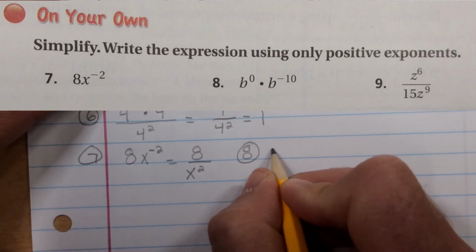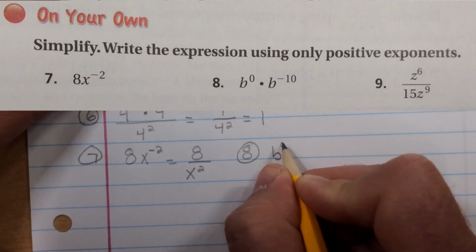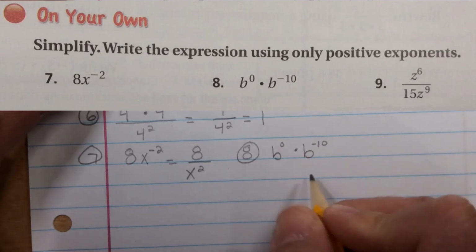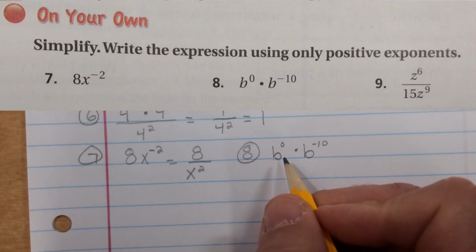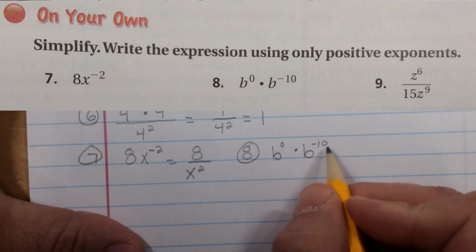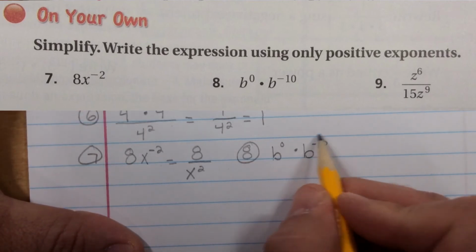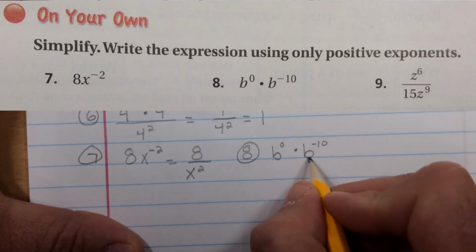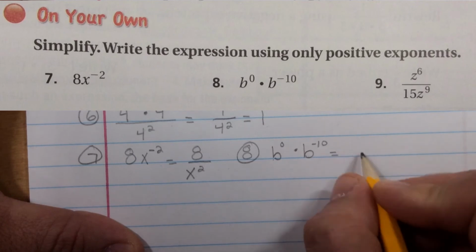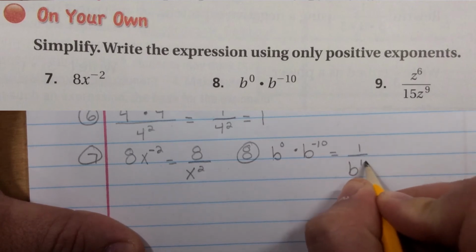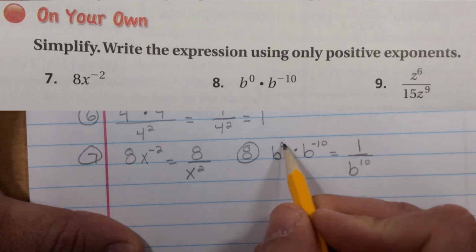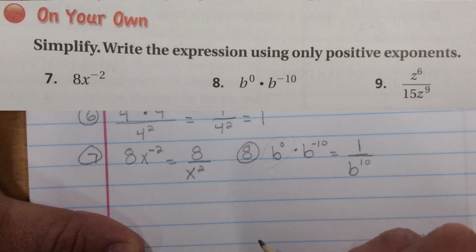Number 8. We have b to the 0 power times b to the negative 10th power. Well, b to the 0 power is 1, and 1 times anything just stays the same. It's the multiplicative identity property. But b to the negative 10 is really 1 over b to the 10th power. So we'll get that down on the bottom, and that's the final answer because this is just 1 that we're multiplying it by.